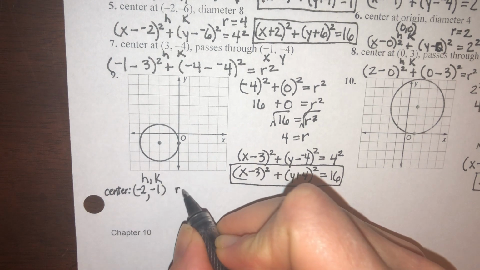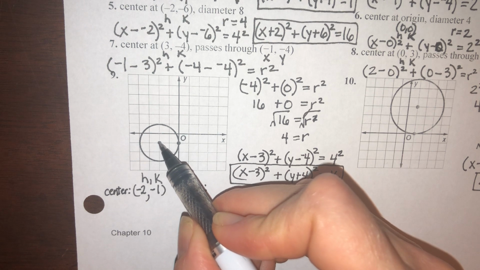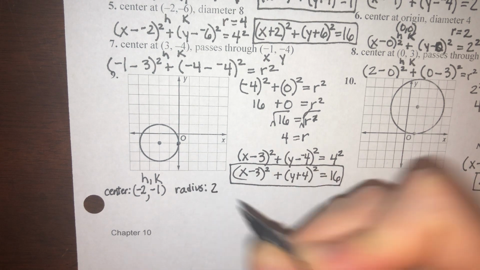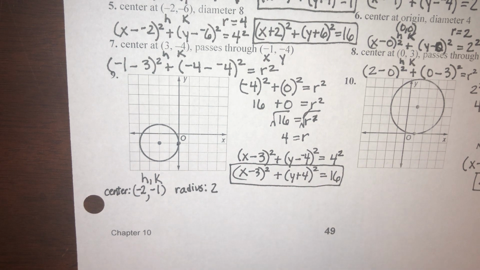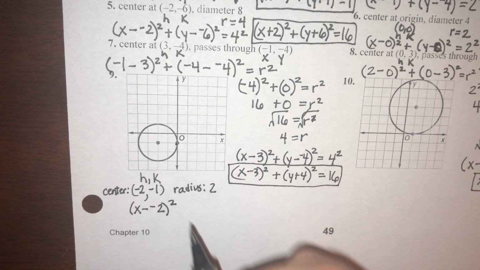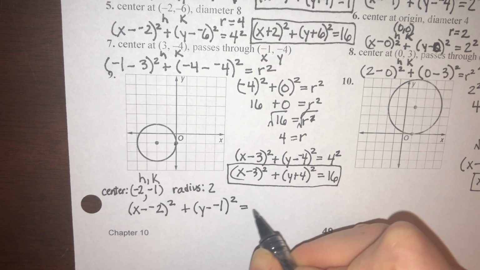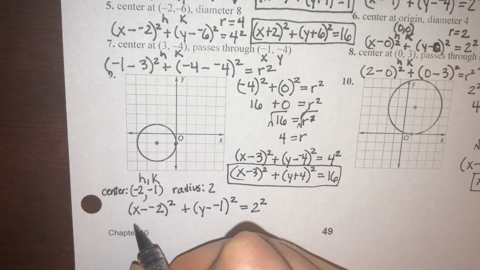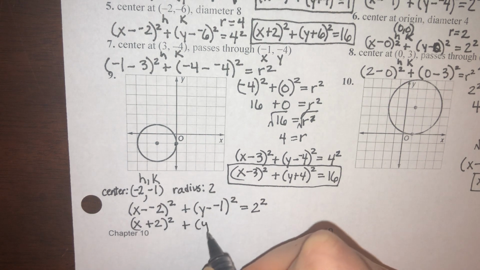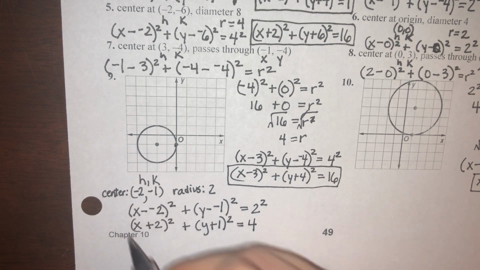Now, we also need to know the radius. How long is it between the center point and any point on the circle? It looks like it's exactly 2 units, so the radius is 2. And now it's just like the others, fill them in. X minus -2 squared plus y minus -1 squared equals 2 squared. So x plus 2 squared plus y plus 1 squared equals 4.